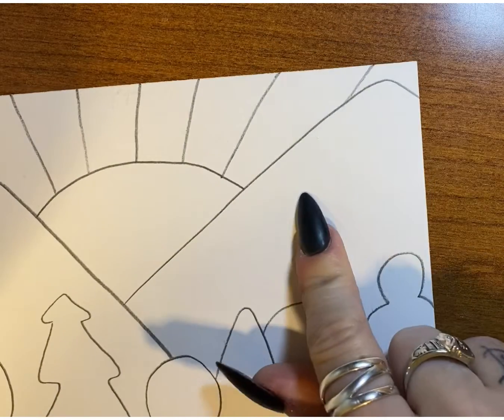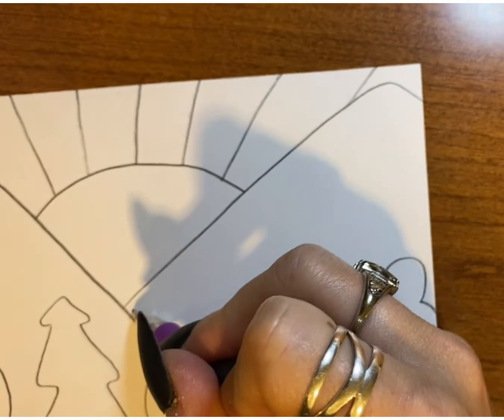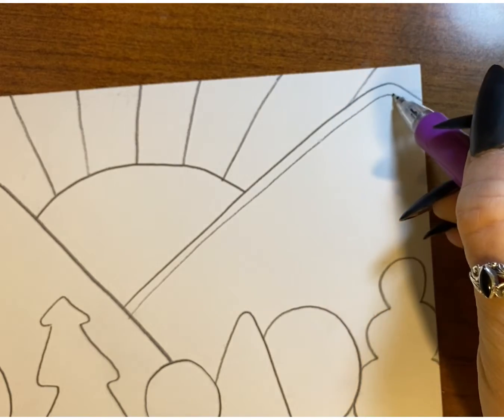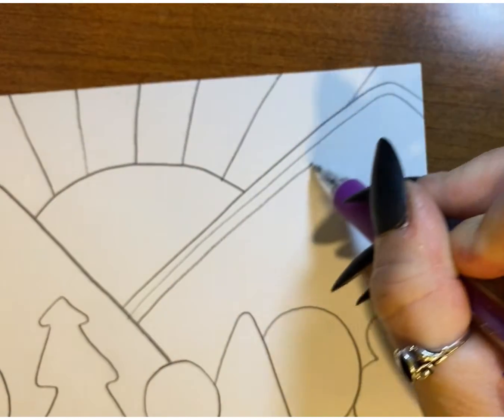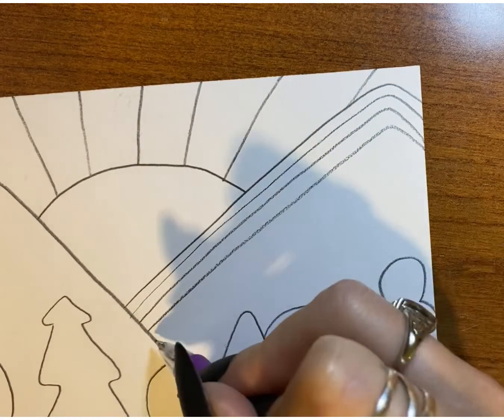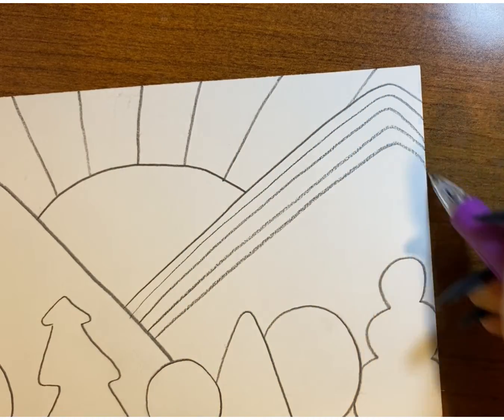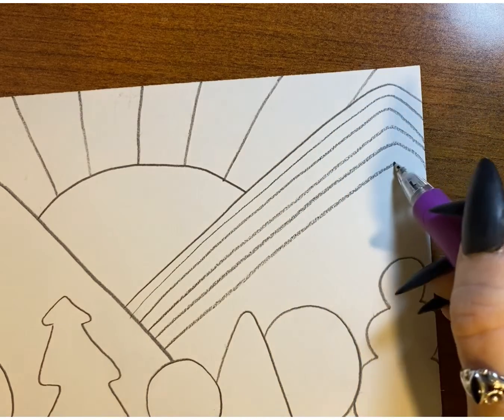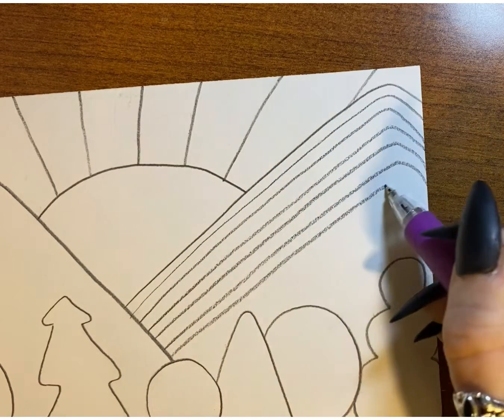So maybe I want to do my mountains here, and some stripes like this. And I'm just going to take my time and follow the shape, keep it really interesting.